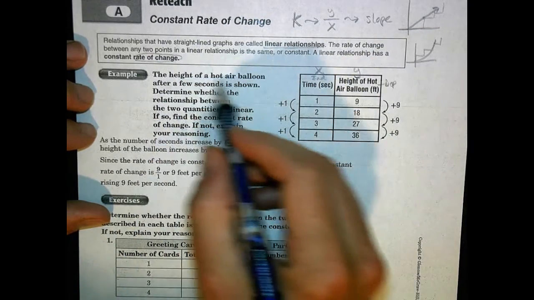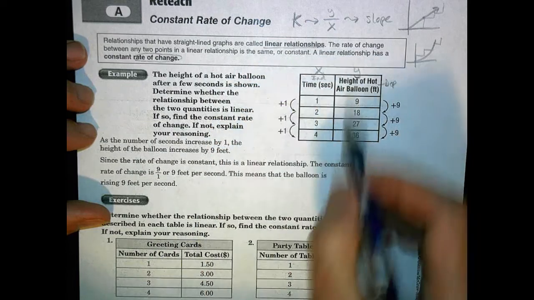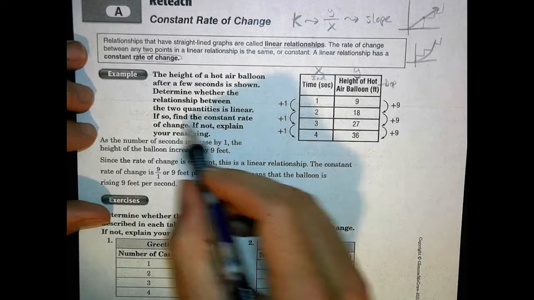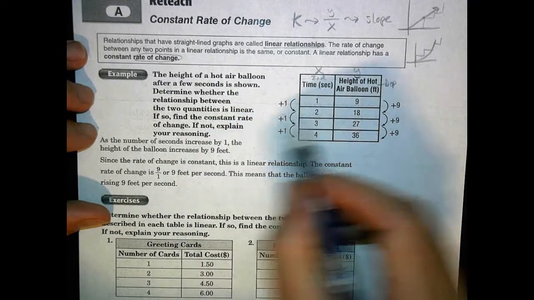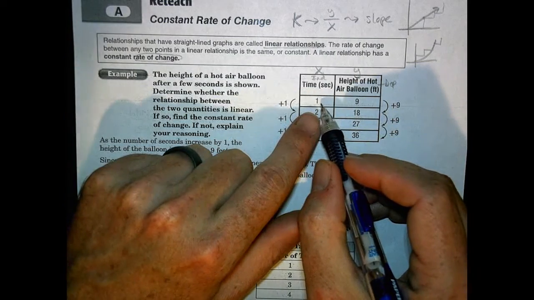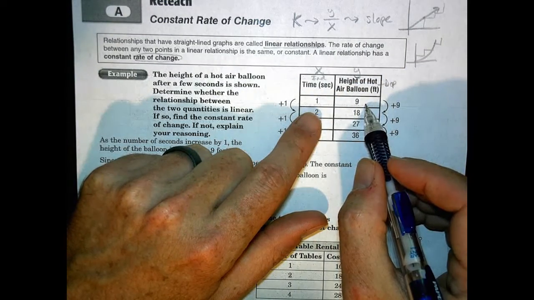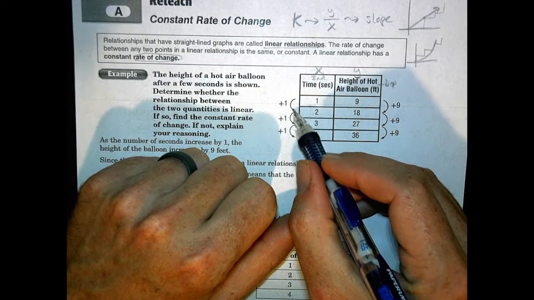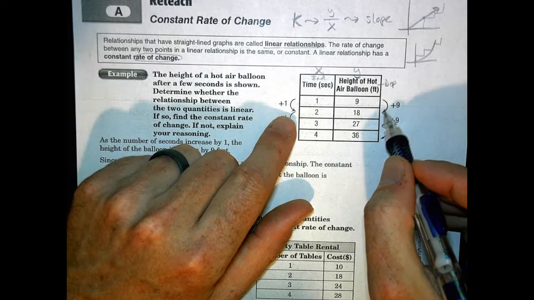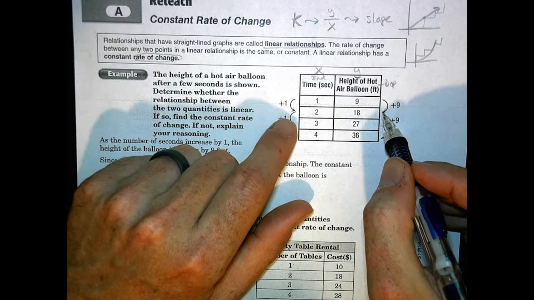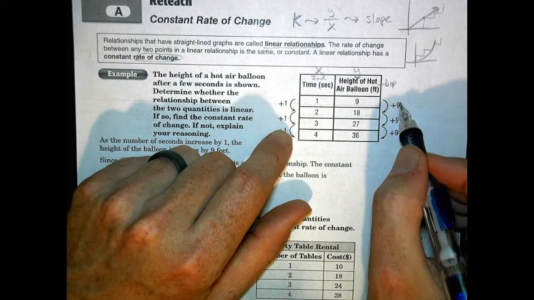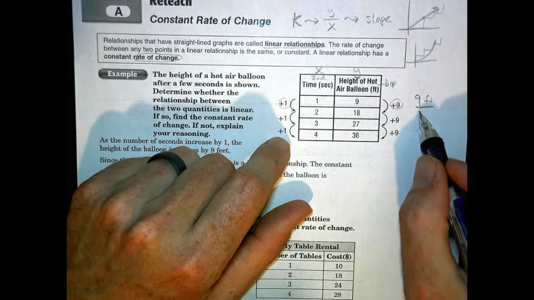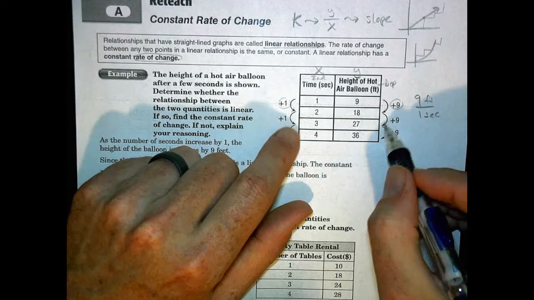So here we see the height of a hot air balloon after a few seconds is shown in this table. Determine whether the relationship between the two quantities is linear. If so, find the constant rate of change, and if not, explain why. And what we can see is after 1 second, the hot air balloon is 9 feet in the air. After 2 seconds, it's 18 feet. So what we can see on the left side is that we're increasing by 1 second, and the height is increasing by 9 feet. If this is linear, then that same pattern of 9 feet every 1 second is going to continue as we go down the chart.